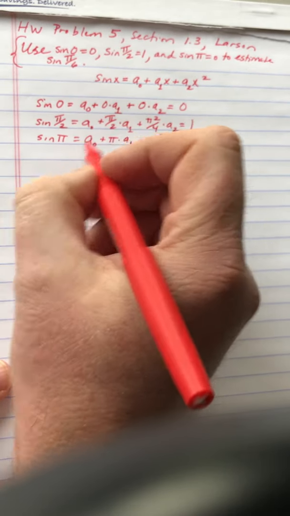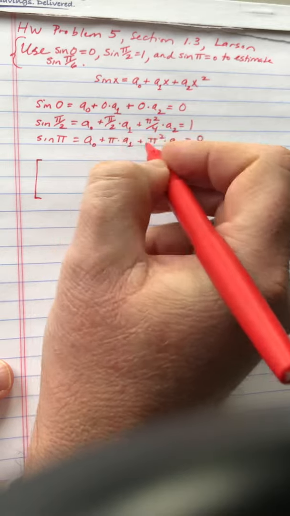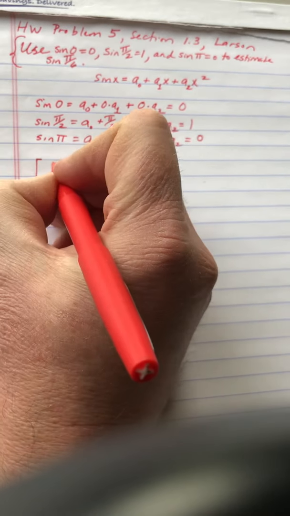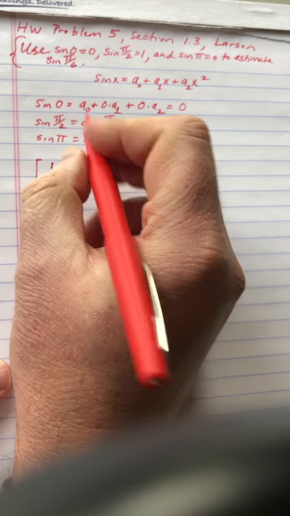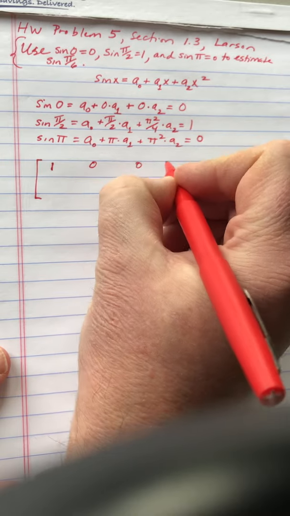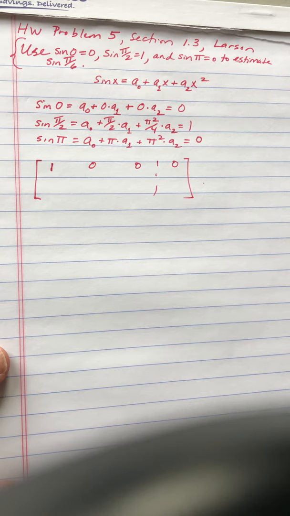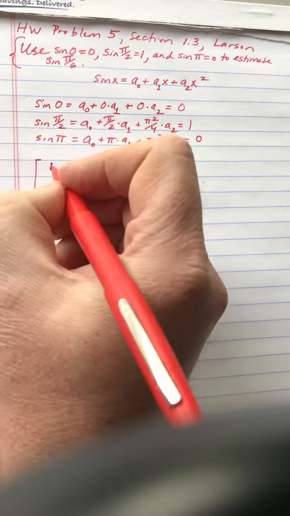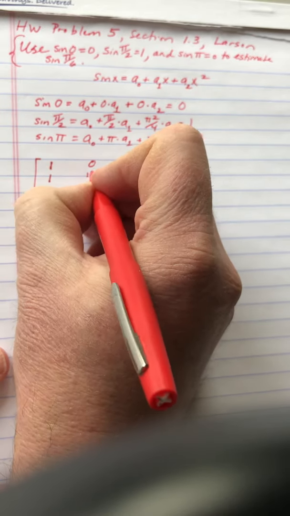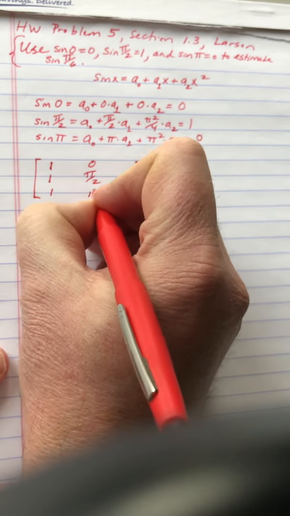Nice, okay? So what we have to do is turn this into a coefficient matrix that has been augmented based on these 3 equations. They're going to be my rows. So the first row, I have 1 as the coefficient of a naught, 0 as the coefficient of a1, and 0 as the coefficient of a2, and 0 is my solution to that row's equation. All right, in a similar way, we don't have to spend too long. I get this for the second row, and I get this for the third row. Nice.